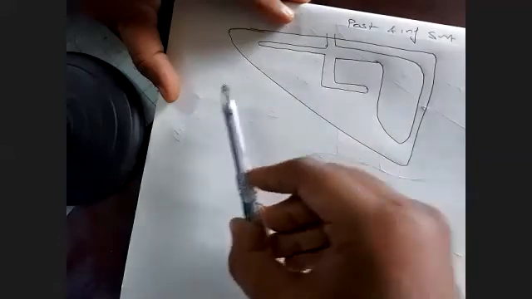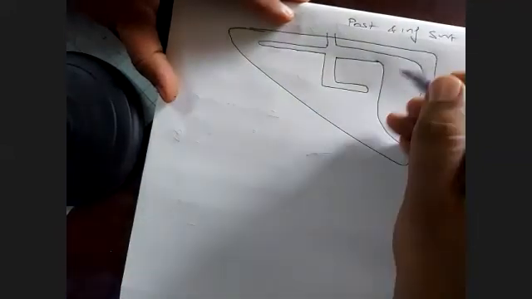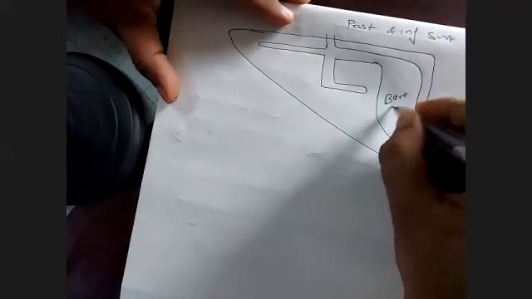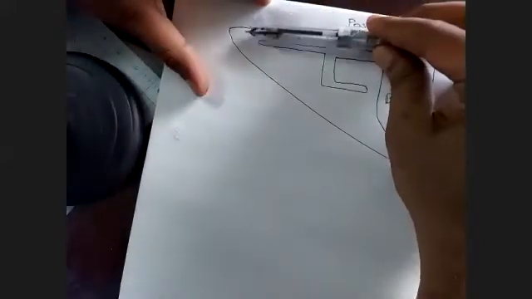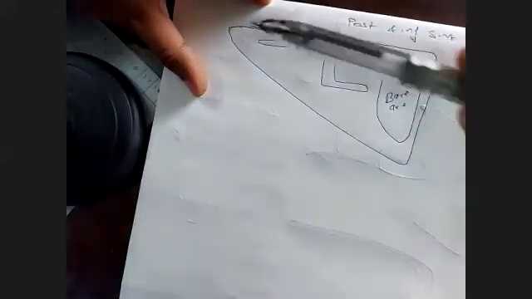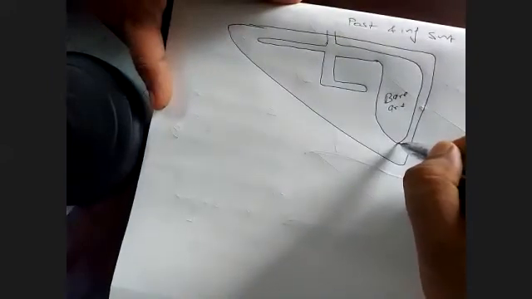From this L, it goes to the lesser curvature. This is the bare area. Rather, this whole area is bare. There is no peritoneum here because peritoneum is reflected from here. So from here, it goes below the diaphragm. From here, it goes like this on the posterior abdominal wall. So therefore, these are all bare areas of the liver. Okay, this is called the left triangular ligament. This is called the right triangular ligament.